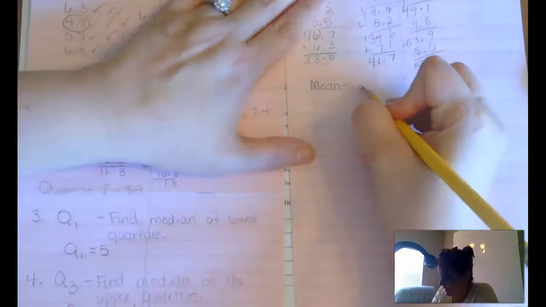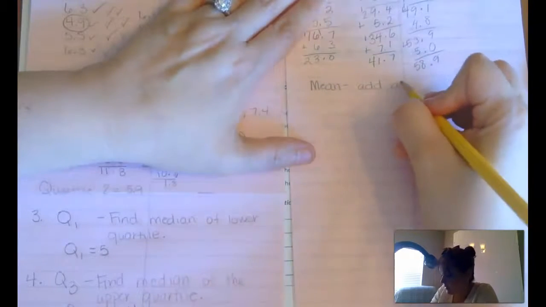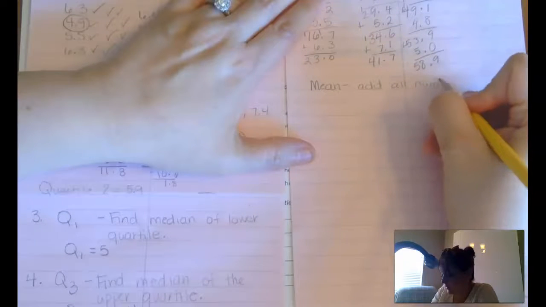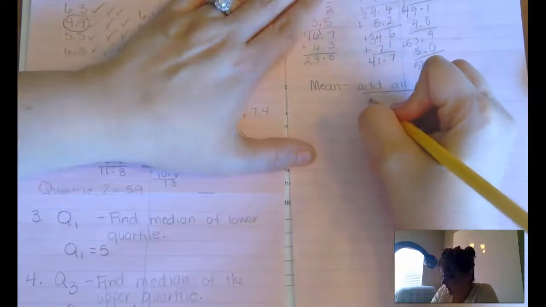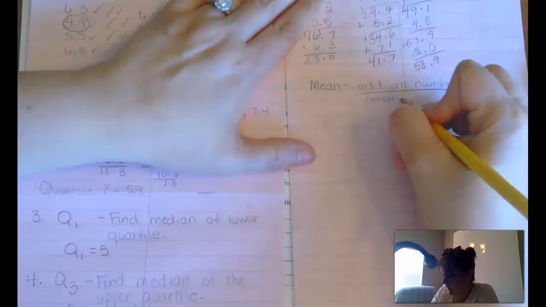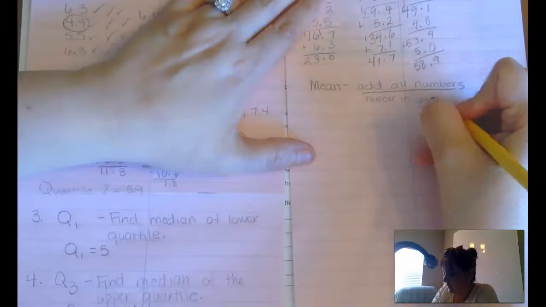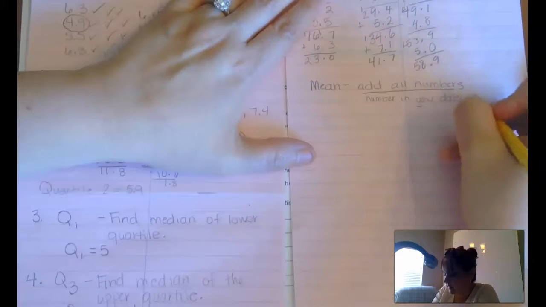So now that I found it, remember, mean is add all numbers, then divide by the number in your data set.